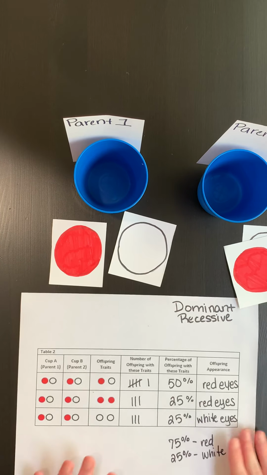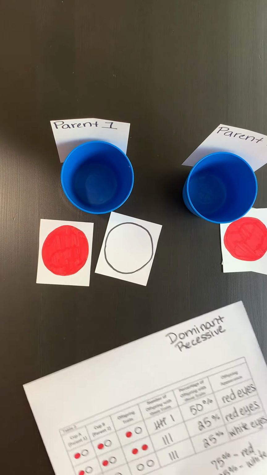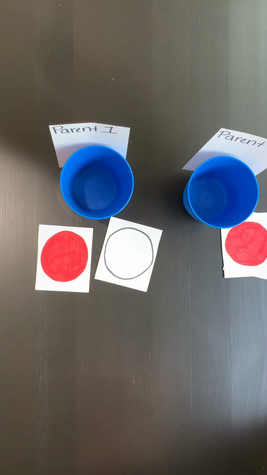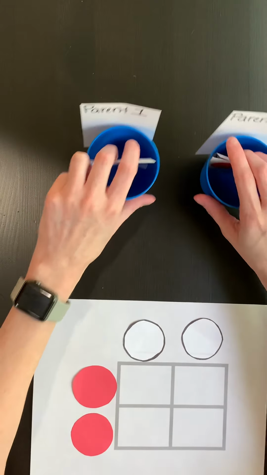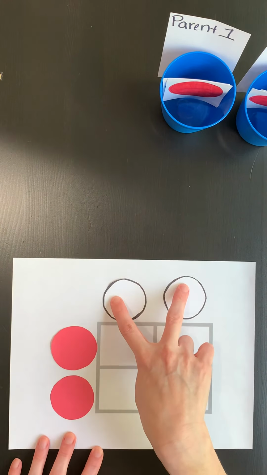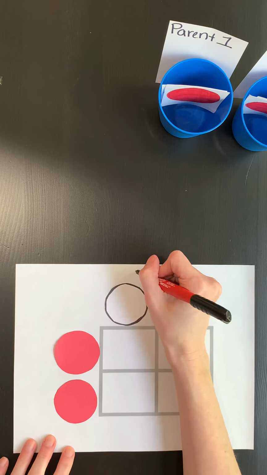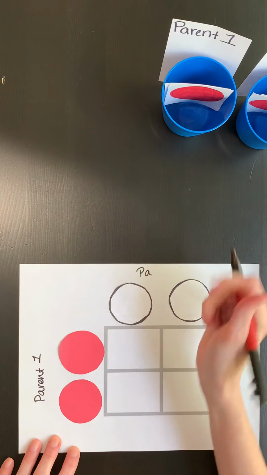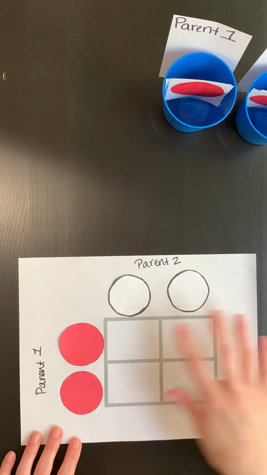Now, the way that scientists figured this out by doing all of this trial, they then created a Punnett square, which is what they use to determine possible combinations of what you could get from parents. So the way a Punnett square works is you have a square on your paper and you're going to have one parent at the top and then one parent at the side. So let's say that we have parent 1 on the side, and parent 1 has 2 red eyes, just like in our first example. And parent 2 is on the top, and parent 2 has 2 white eyes.